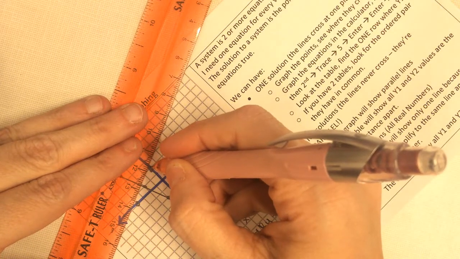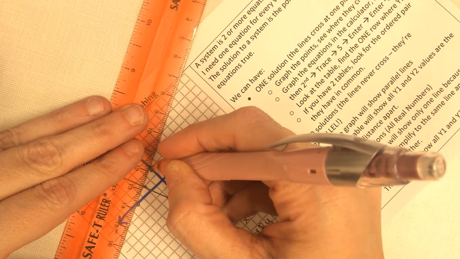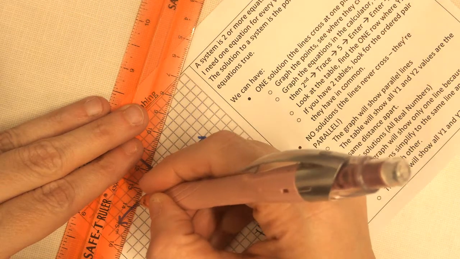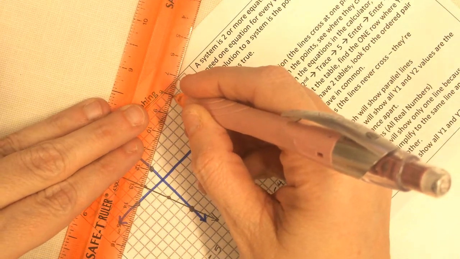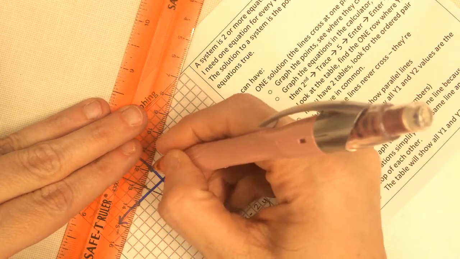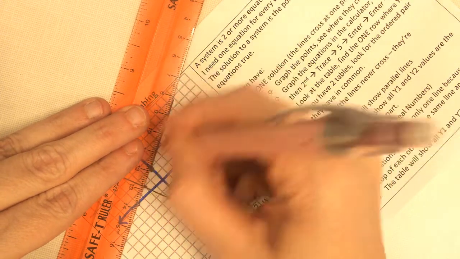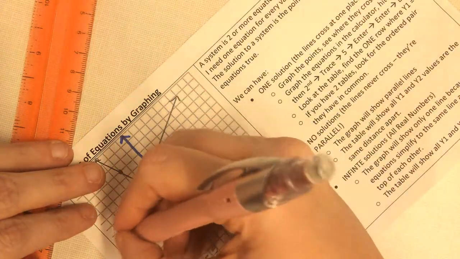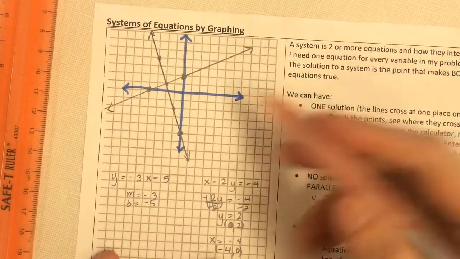And again, I try to be as precise as I can when I connect these points. I want it to go as precisely as possible. Whoopsie, I might have gone too far there. Precisely as possible through both of those. Okay? Now, I can see where they cross.